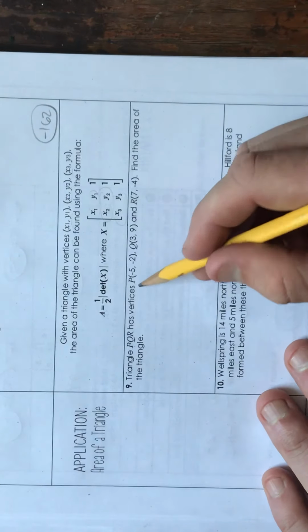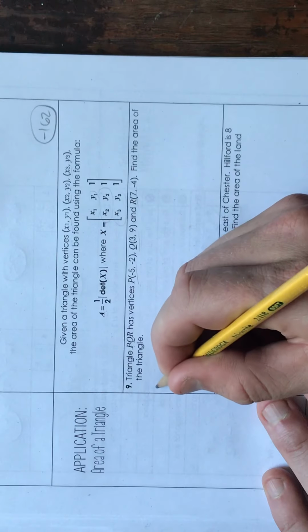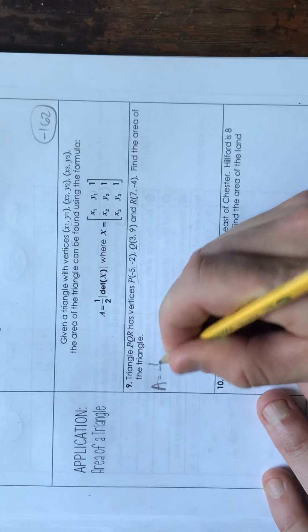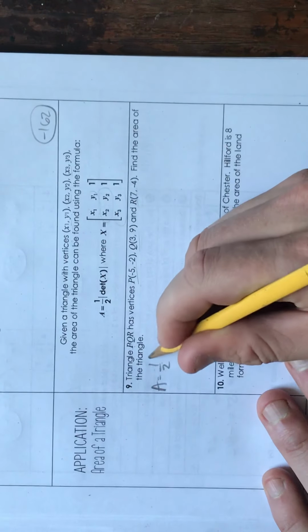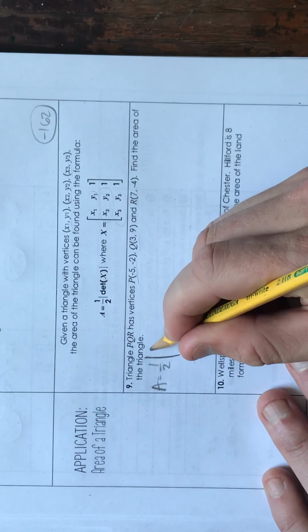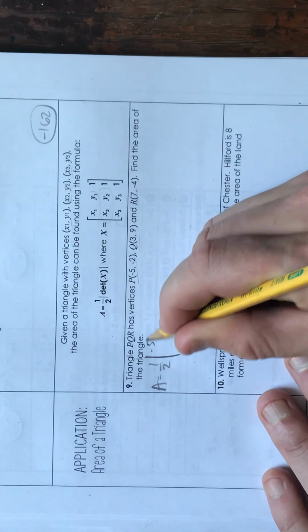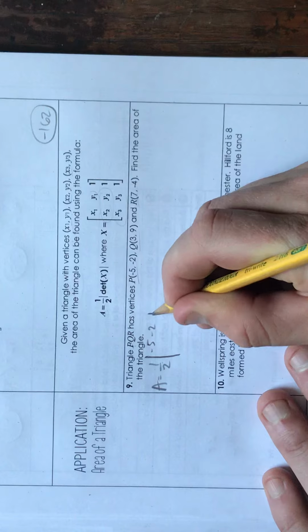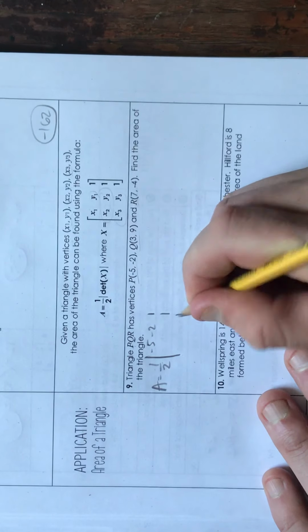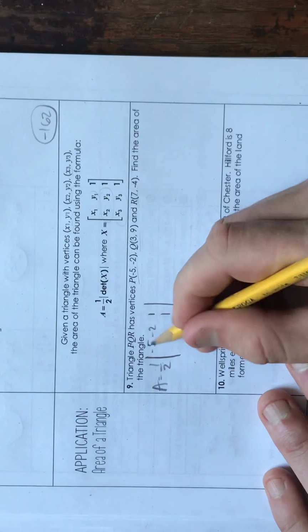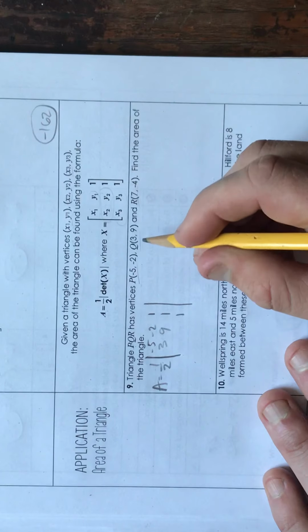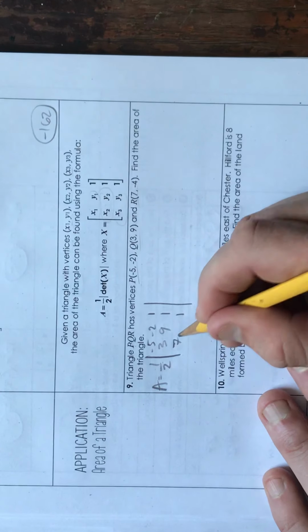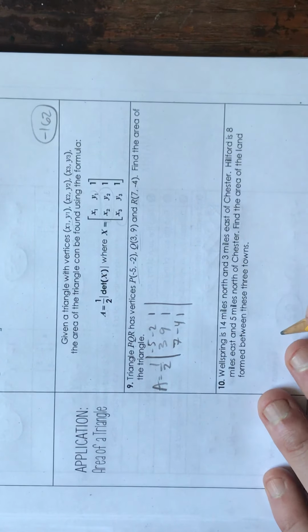Okay, so if we want to find the area of triangle PQR, which has these vertices, first off, we can figure out what our area is by doing 1/2 the determinant of this matrix. It's going to be negative 5, negative 2, and then 1 for all these guys. I can put them all there. We got 3, 9, and 7, negative 4.